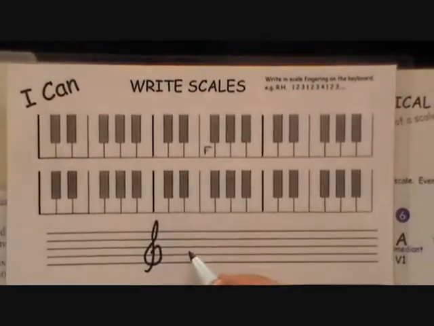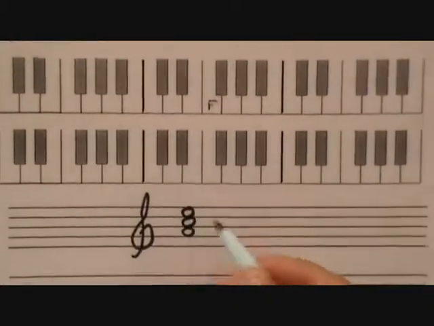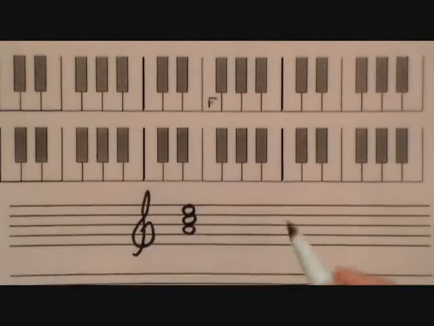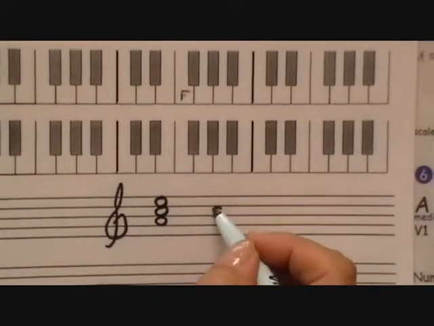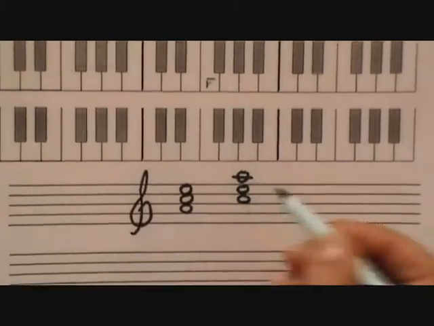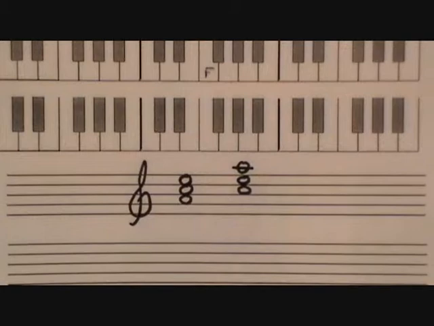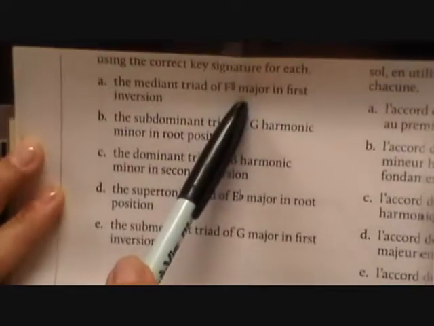So we're going to start on A. Let's just do it in root position first. A, C, E. Okay, but they want it in first inversion. So we're going to make sure we write it C, E, and then you bring the A on top. Now, they want the correct key signature. So, the key signature for F sharp major.